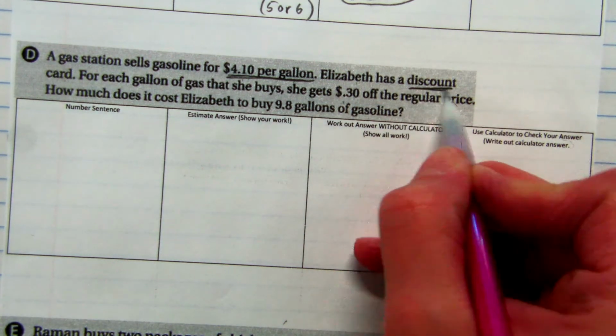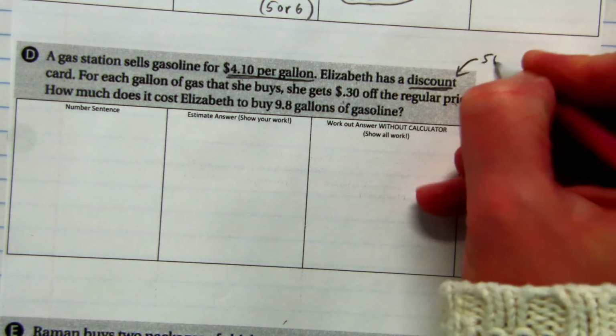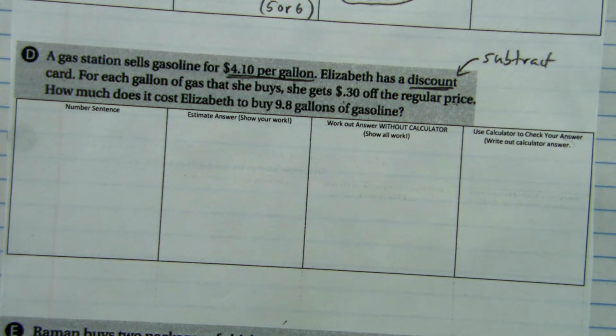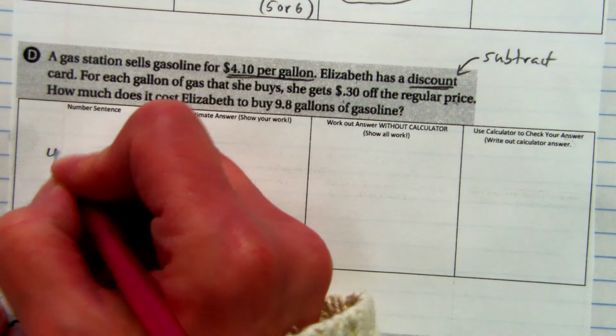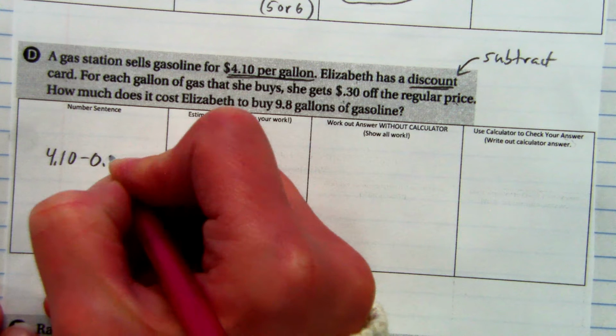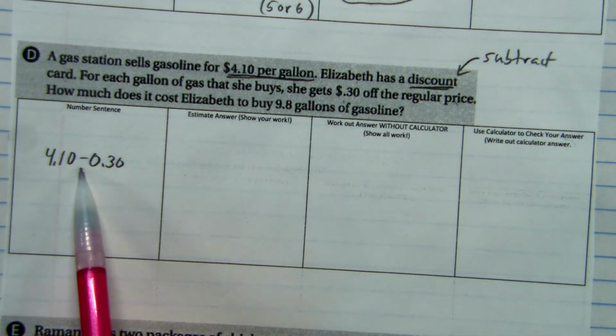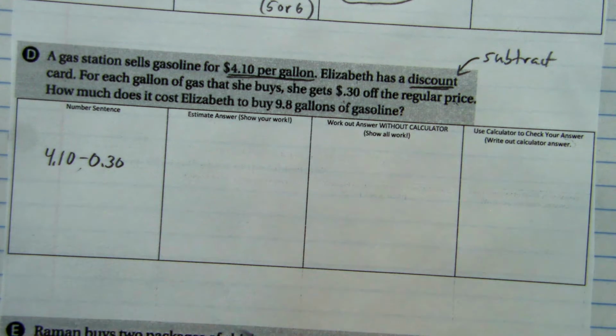Good. So discount is a word that means subtract. A discount means that they're taking money off. So I need to do the $4.10 minus the 30 cents first. Is subtraction usually the first thing we do with order of operations? No, it's usually the last thing.